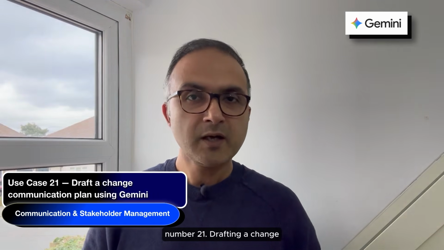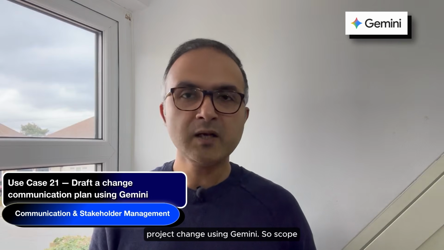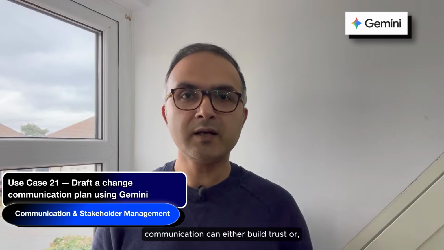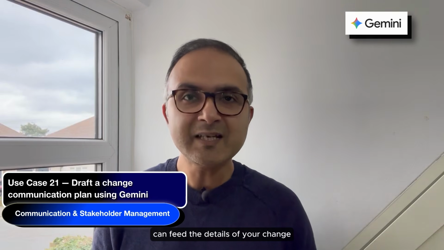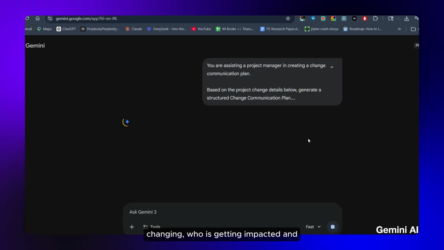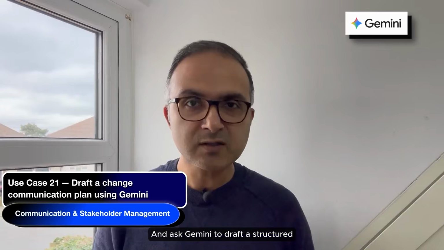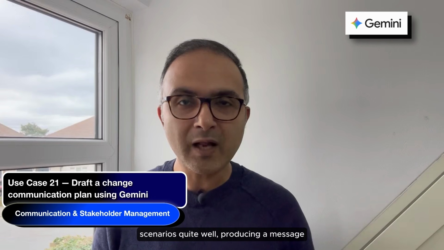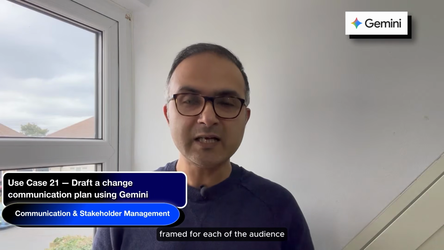Use case number 21, drafting a change communication plan for a sensitive project change using Gemini. Scope changes, budget cuts, timeline shifts, these are often the moments when communication can either build trust or, let's say, destroy it. So you can feed the details of your change into Gemini, what's changing, why it's changing, who is getting impacted, and what the risks of miscommunication are, and ask Gemini to draft a structured change communication plan. Gemini handles the sensitivity of these scenarios quite well, producing a message that is honest, clear, and appropriately framed for each of the audience sets.